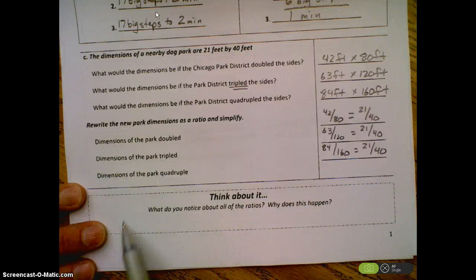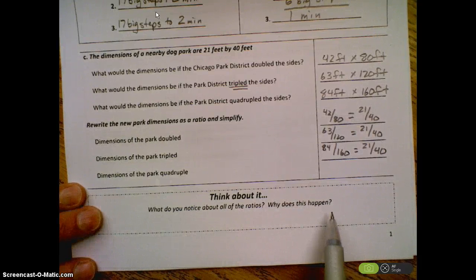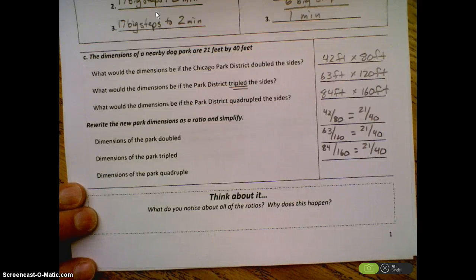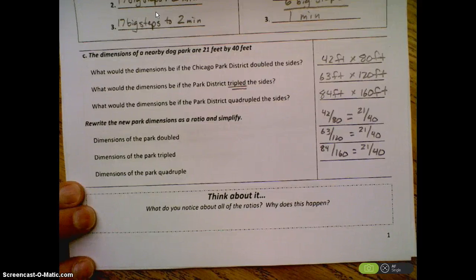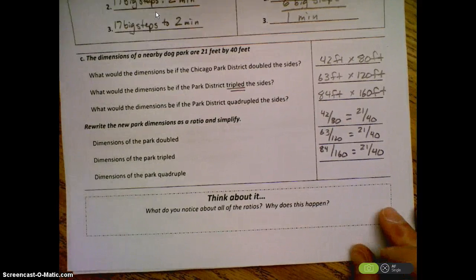So think about what did you notice about all of the ratios? Why does this happen? Go ahead and fill that in, and then when we get to class, we'll see what everybody wrote down and compare our answers for that. Alright, moving on to page 2.